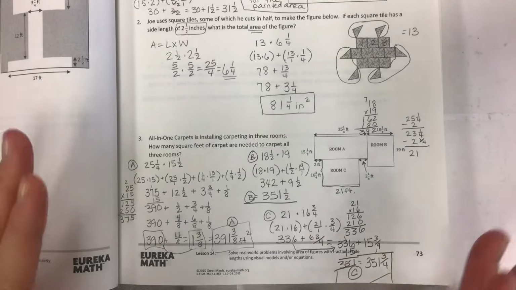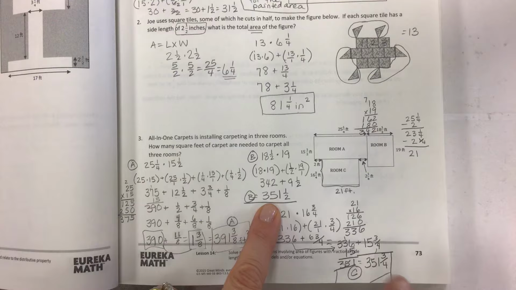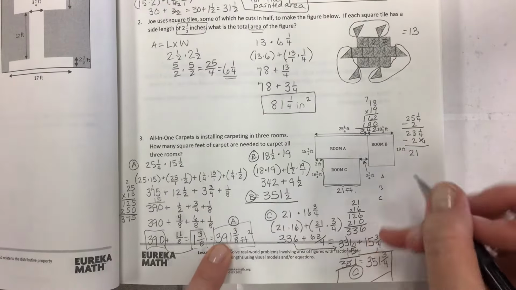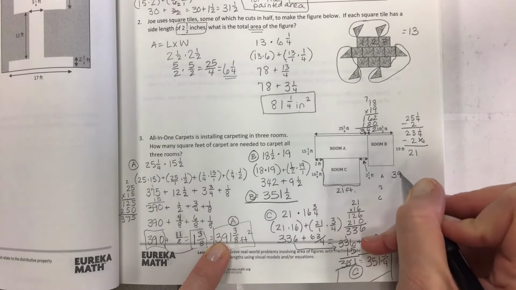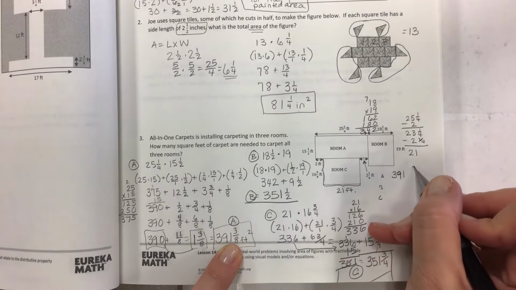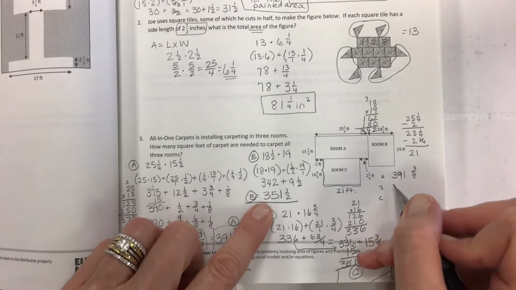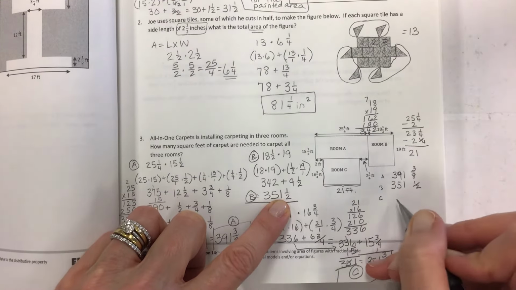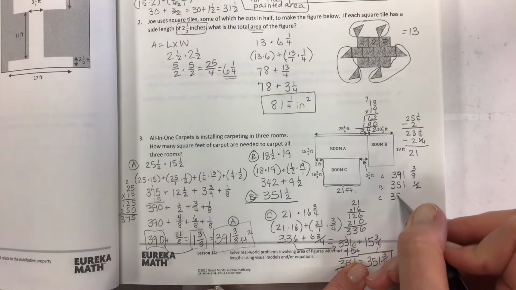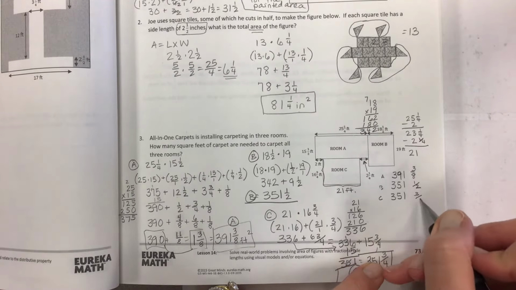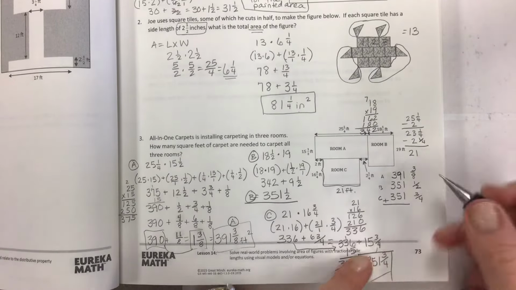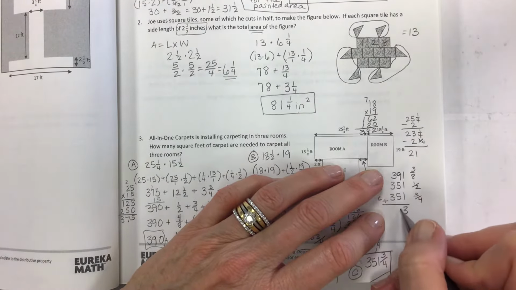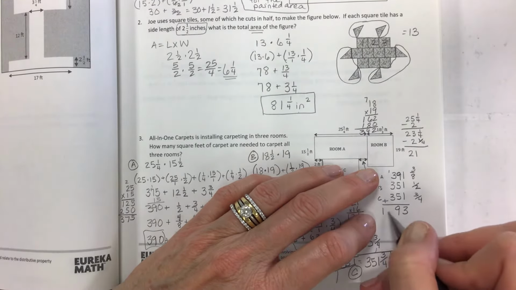Okay, now we still have to put them all together. So these are really close, but we're going to put A, B, and C together. A is 391 and 3/8. B is 351 and 1/2. And C is 351 and 3/4. So you know what we're going to do? We're going to add up the whole numbers first, and then we'll deal with the fractions. The whole numbers come to 1,093.